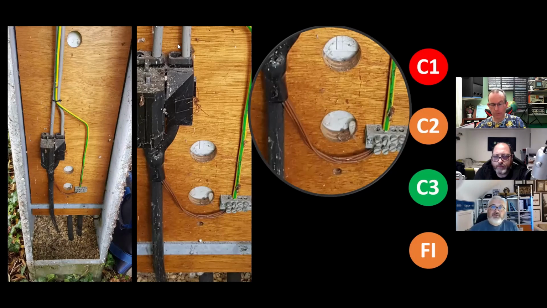Because if you look at a lot of the PME guidance, it states do not use metal feeder pillars. So a lot of them are brick or GRP now. A lot of the modern ones are GRP. If you have a metal feeder pillar and it's a PME supply, you should be putting a local electrode near to it. It's a big exposed conductive part, isn't it?